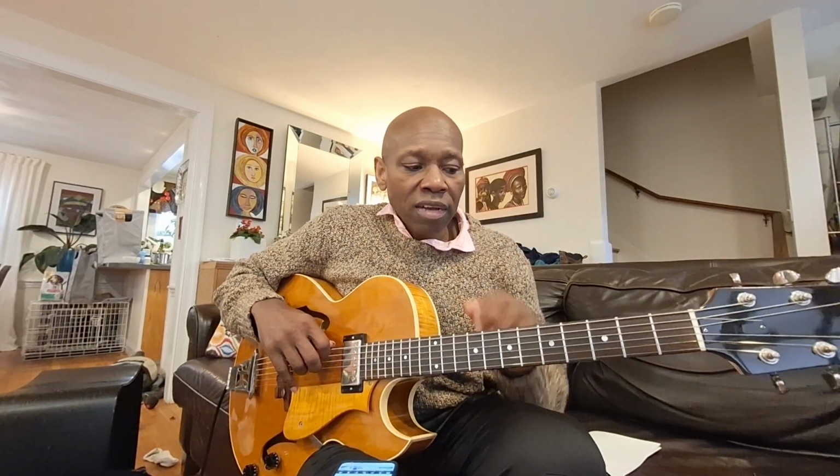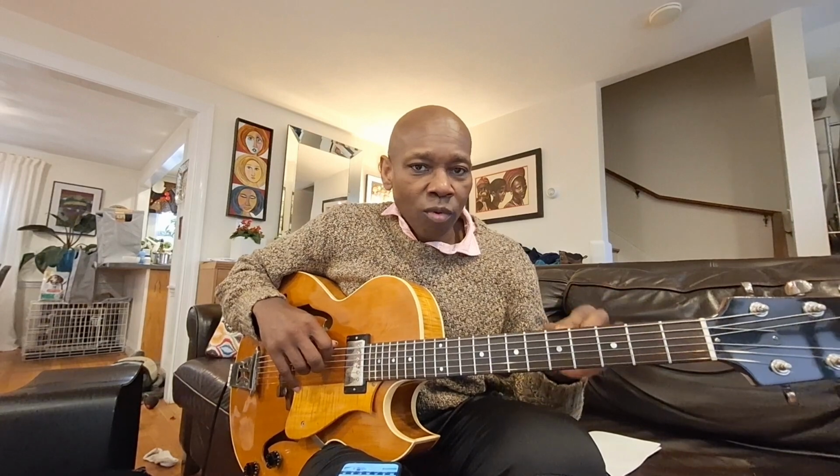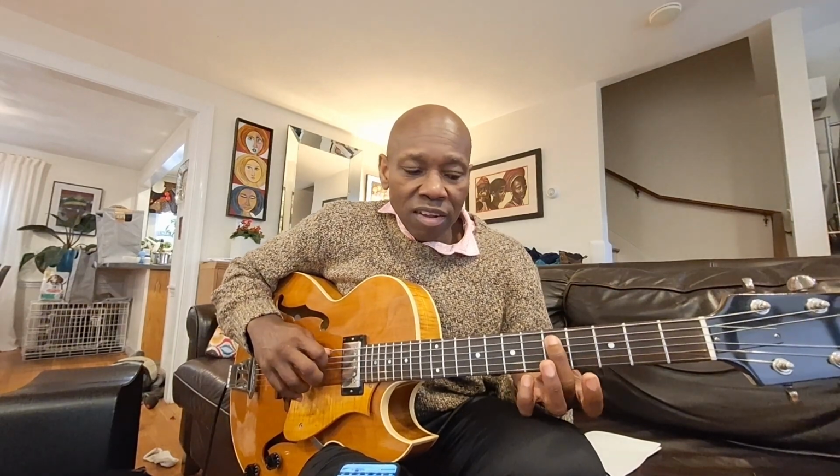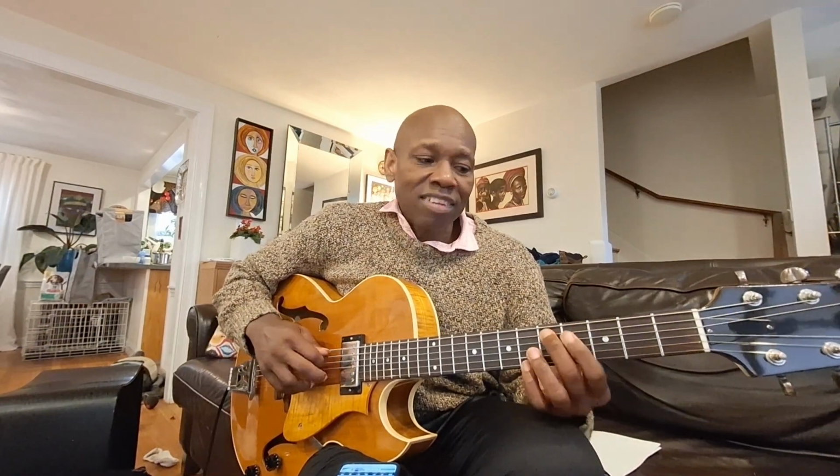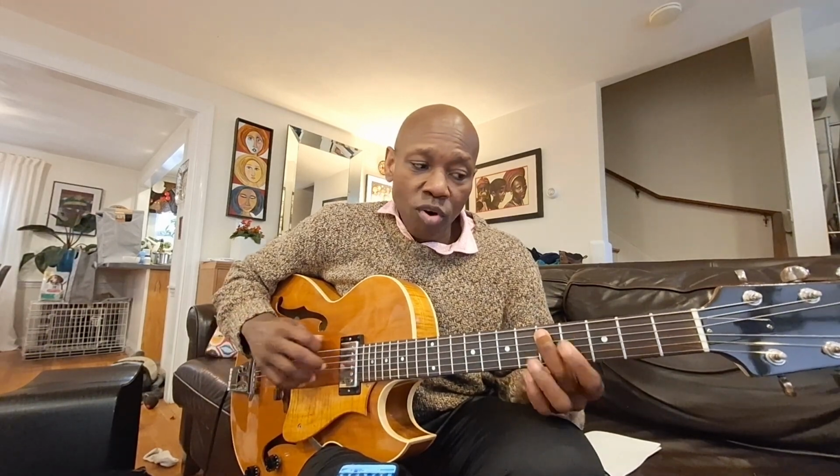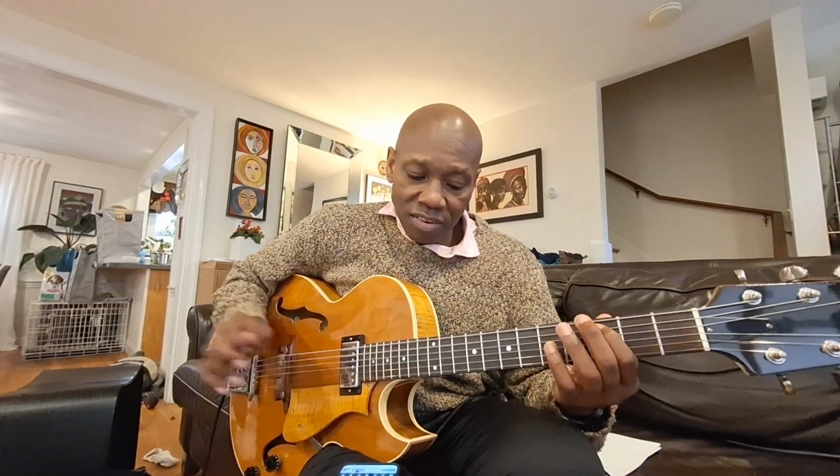So one of the things as I focus on 251, what I was doing is, listen to this, which is just the bass note. That's a 251 in the key of C. D, G, C. So the 2 chord is D minor 7th, the 5 chord is G dominant 7, and then the 1 chord is a C major 7.